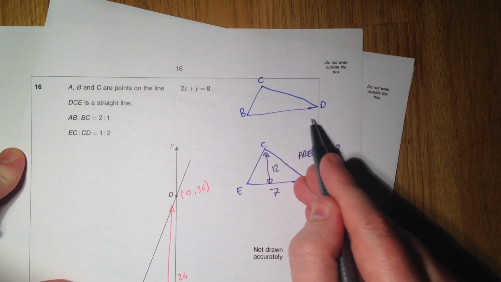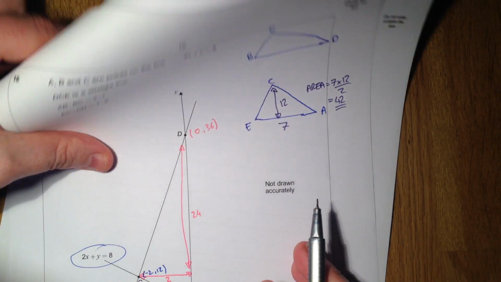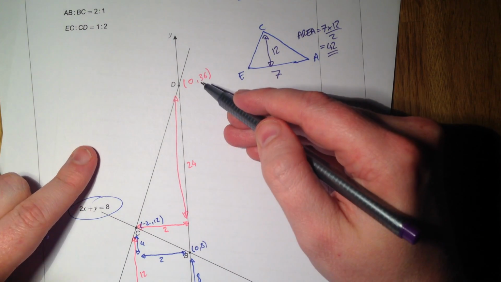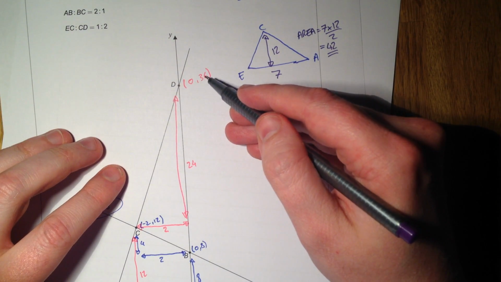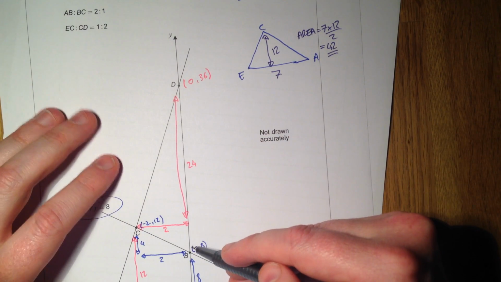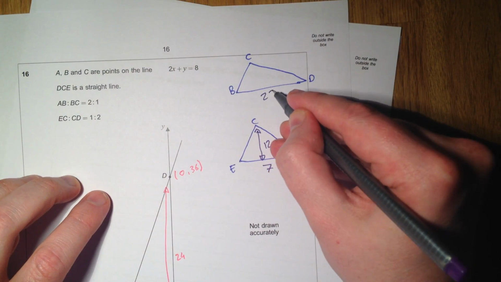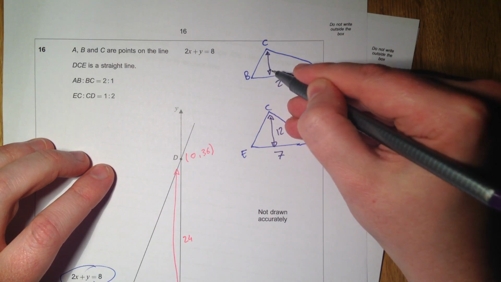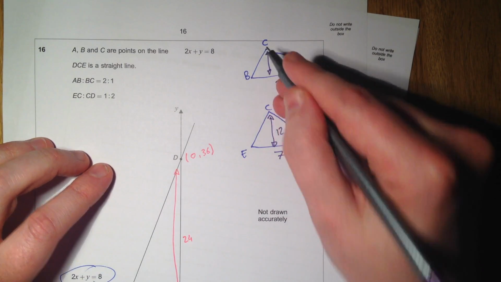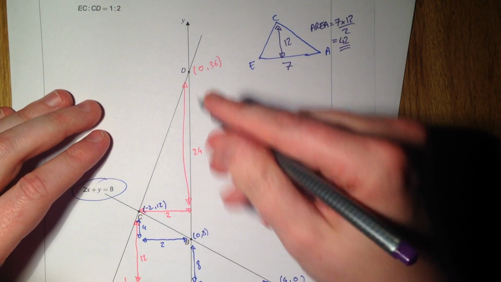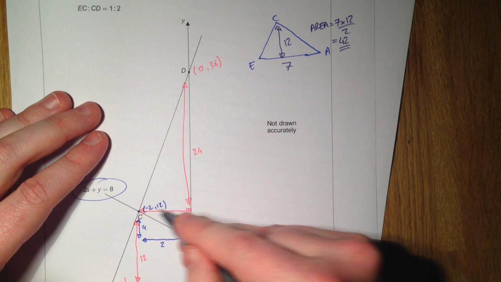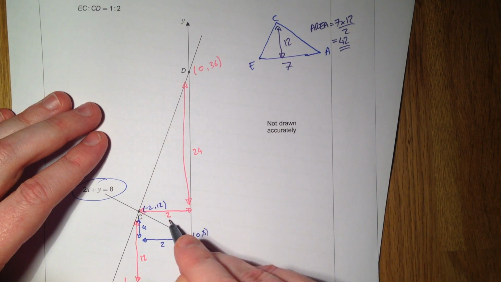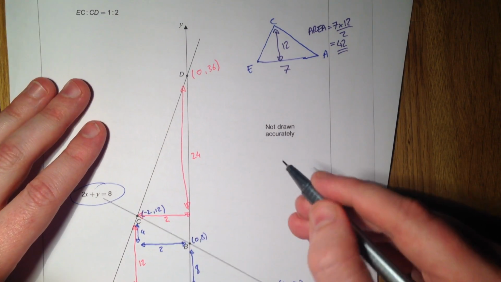Right, we need the length BD. We've got point B here at 0, 8 and point D here at 0, 36, so we've got a 28 gap between those two. So that's 28. We just need this height here in between this line BD and the point C. So there's the line BD, there's the point C. We've got negative 2 distance there, so that distance there, as you can see in pink there, is 2.